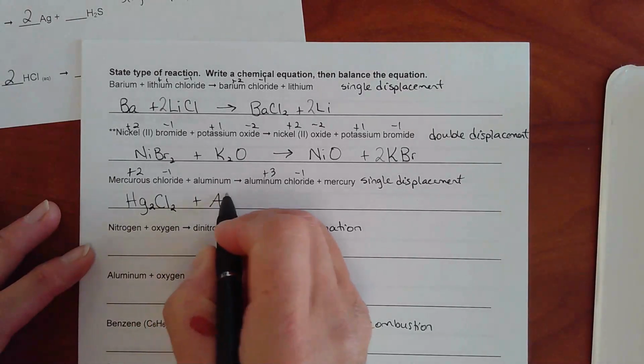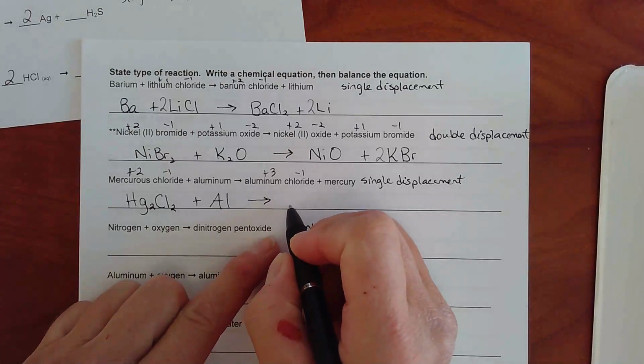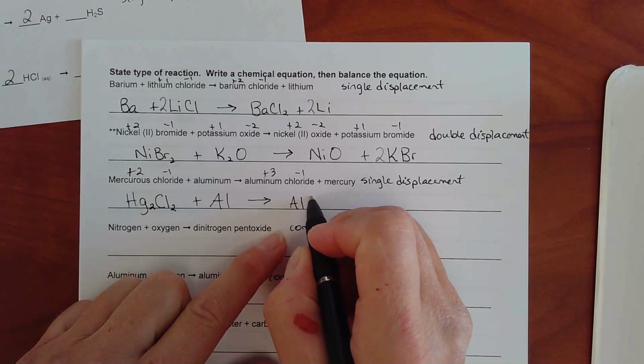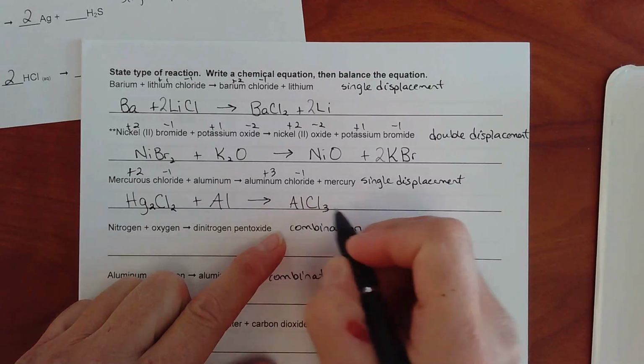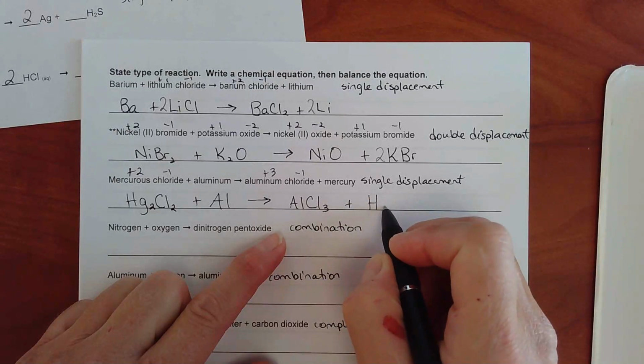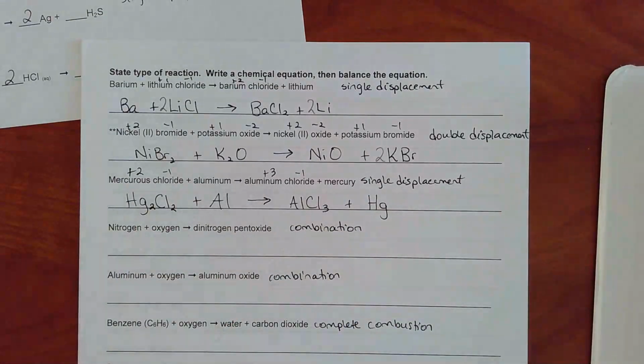Plus aluminum, Al, yields, what's the formula? Al, Cl, plus Hg, just Hg. That's mercury, the element. All right, now balance it. And this is a good one to test your hint skills.